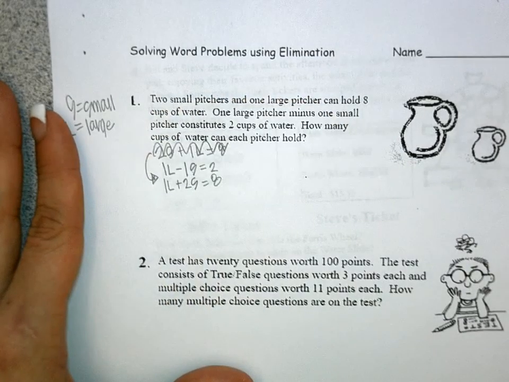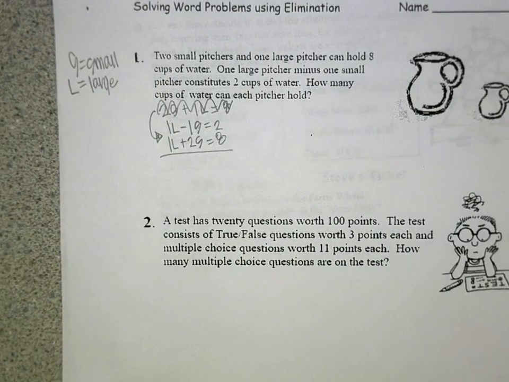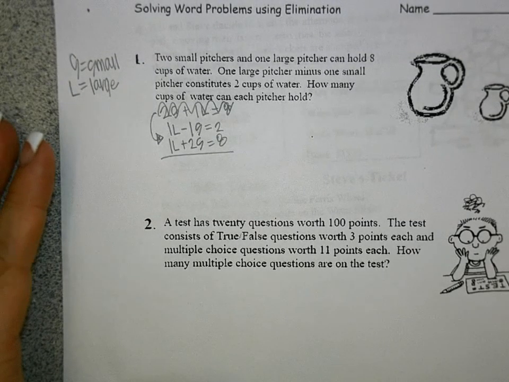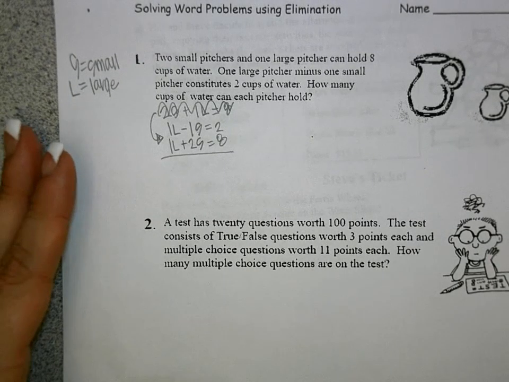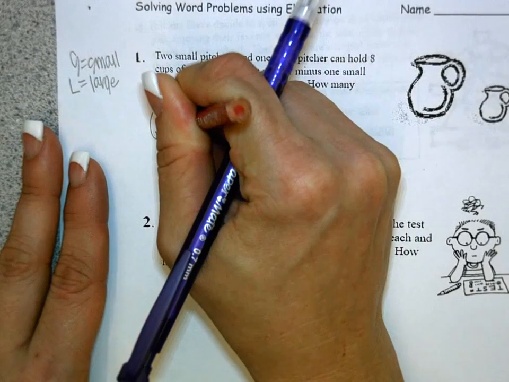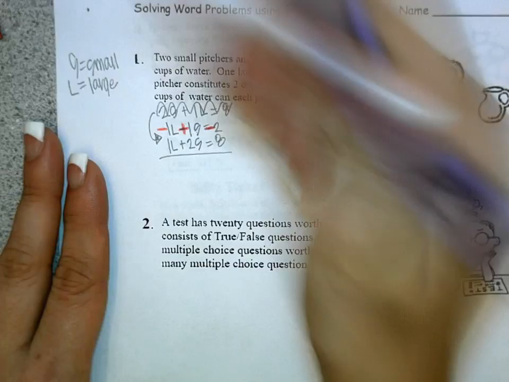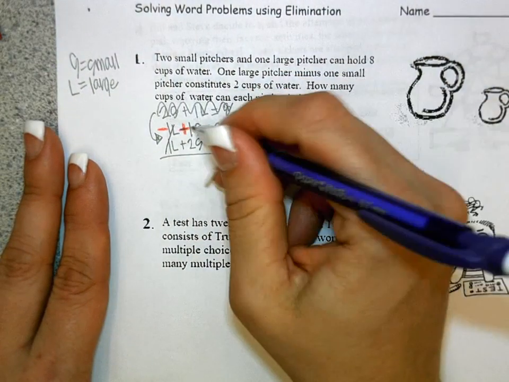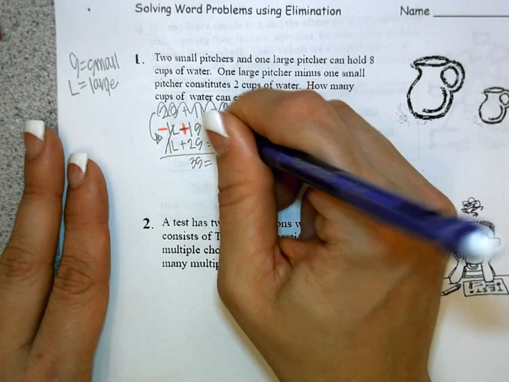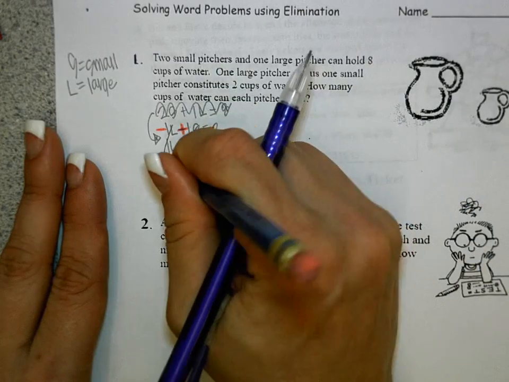So I'm just going to cross that out. These are set up, so is something going to cancel right now? No. If you want something to cancel, you have to multiply through by negative. So negative, positive, negative. These come together. 1S plus 2S is 3 smalls, which would equal negative 2 plus 8, which is 6. To get S by itself, divide both sides by 3.